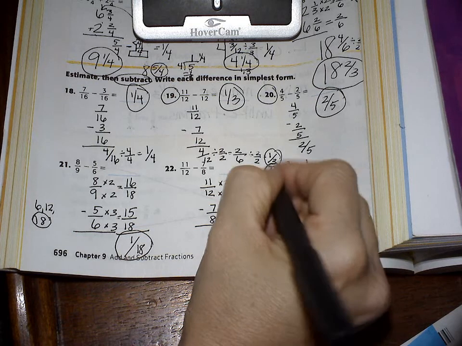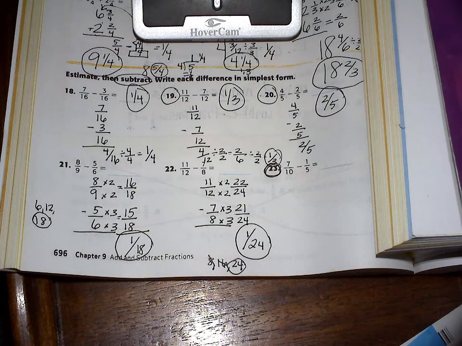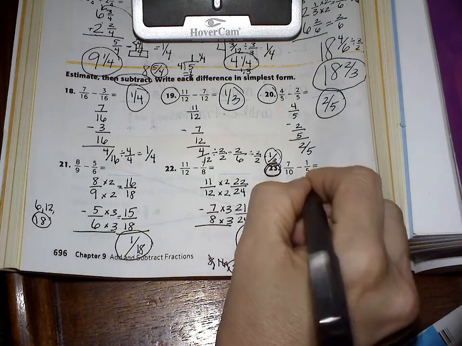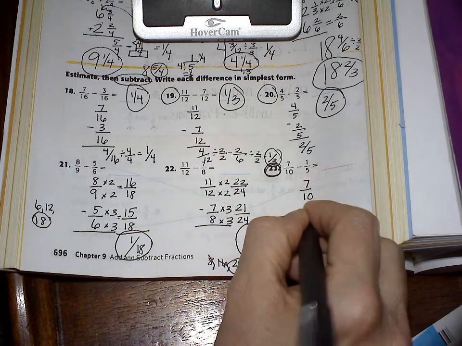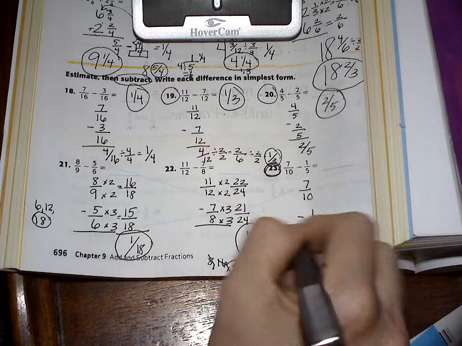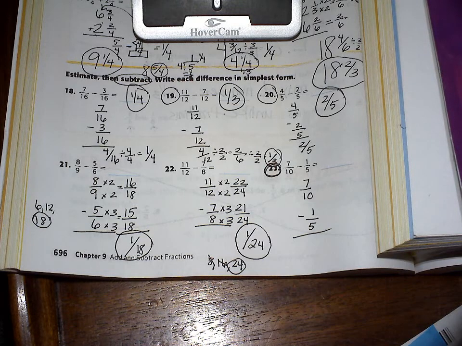Okay, last one, you guys, for today. I want you to do number 23 on your own. We've got 7 tenths minus 1/5. Go ahead and do that one on your own, and then come back and check your work.